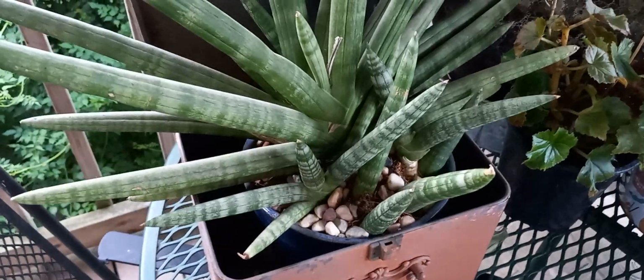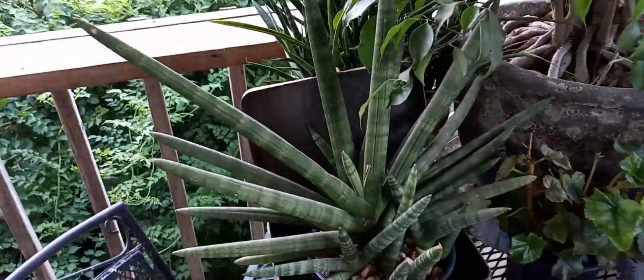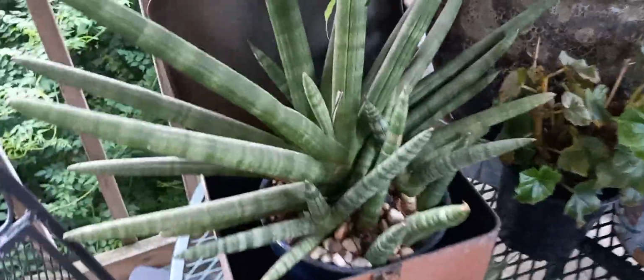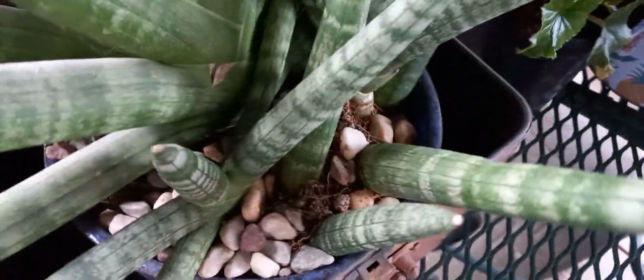You can see it needs replanting pretty bad. It's about to bust its way out of that pot. And that's something about these Sansevierias. They will crack a pot to try to make their way out. I'm going to have to get on this one pretty soon, or I'm going to probably lose that pot. You can see it's really squeezing its way out of there, mounding the soil even, trying to get out.